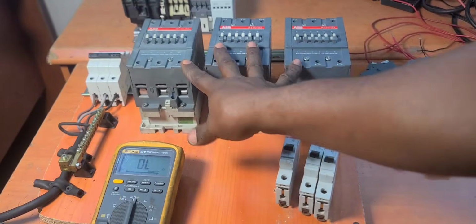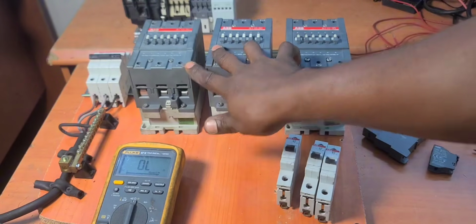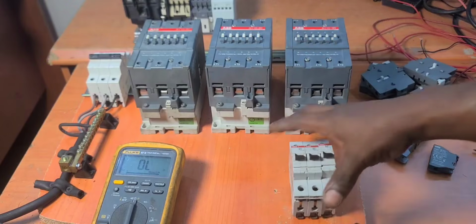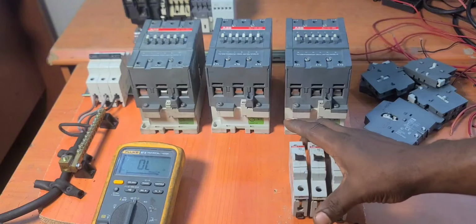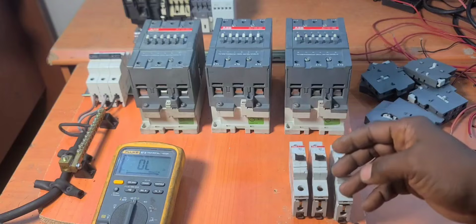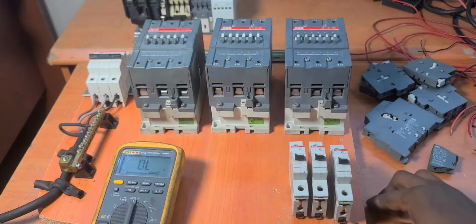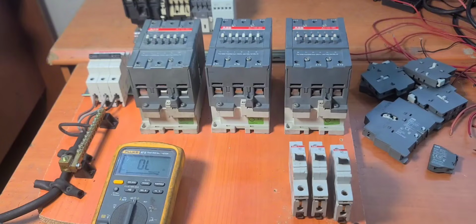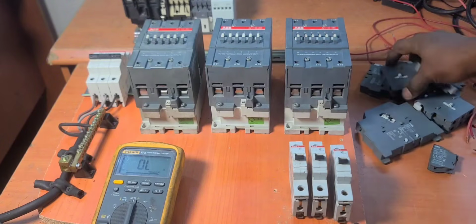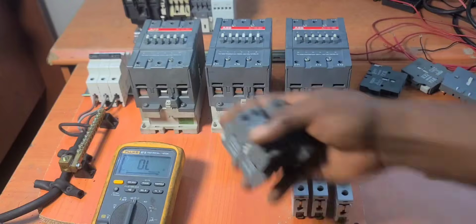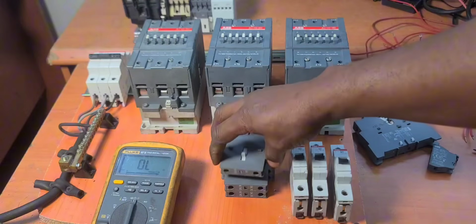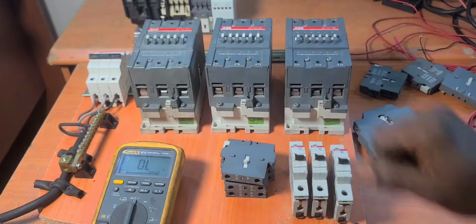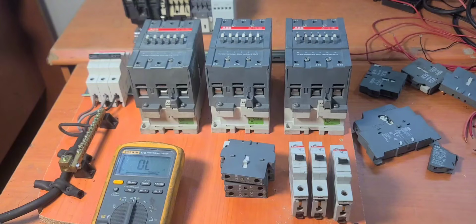So in this configuration, we are going to be making use of these three breakers, which are going to serve as sources of power to these contactors, the contactor coil. What we're actually doing is just the control system. And then we're going to make use of some auxiliary switches, which we are going to attach on the contactors. So let us go ahead and do the wiring.